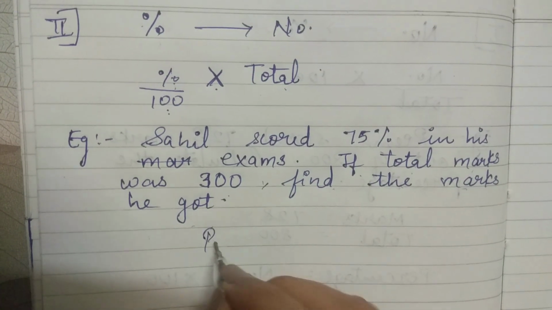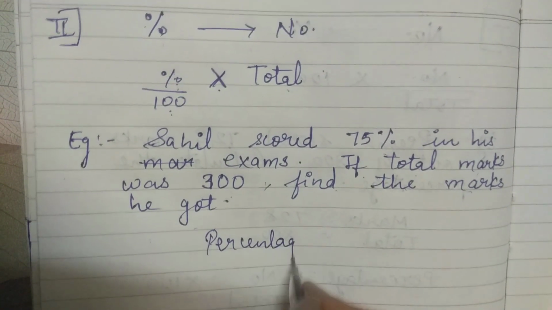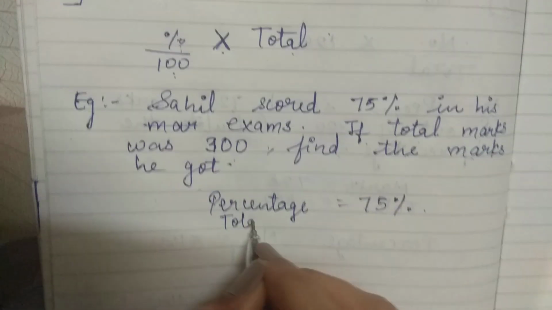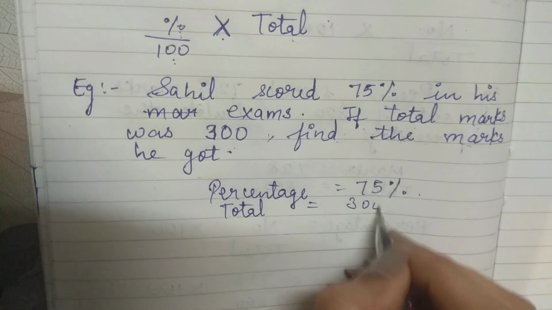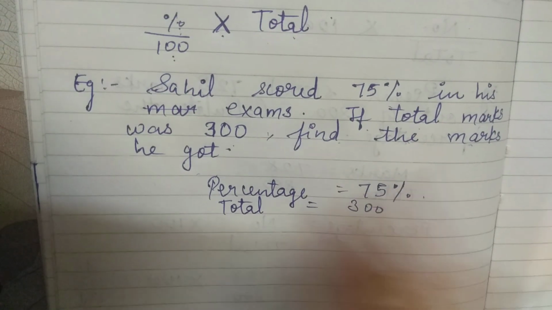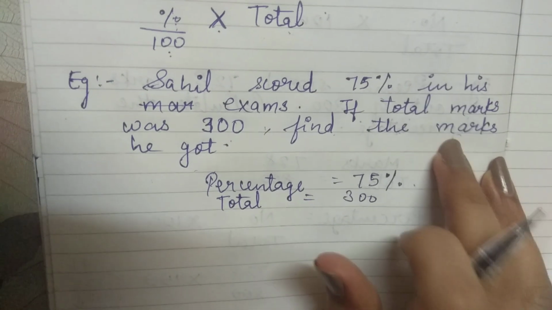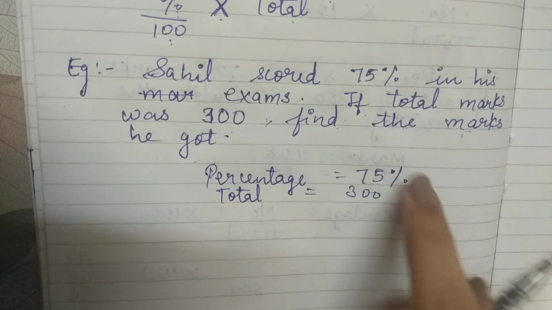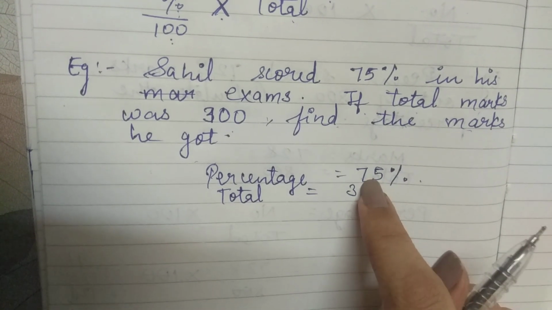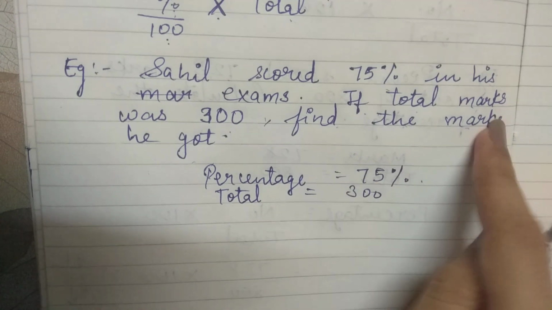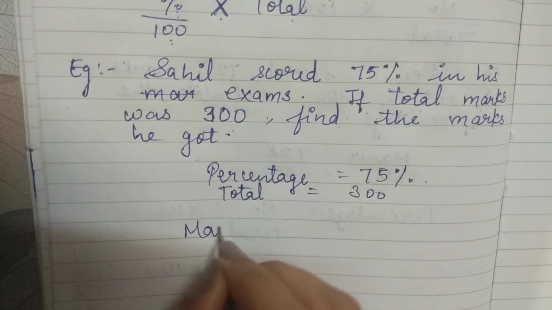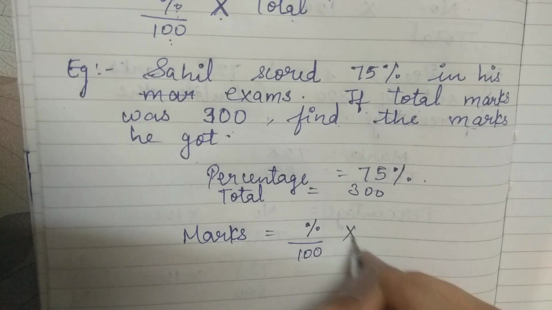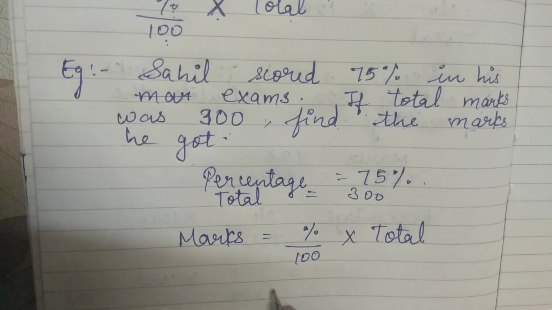Now what is the percentage he scored? He scored 75%. What was the total marks? Total marks was 300. What we have to find? We have to find the marks in numbers. Okay, percentage is already given. We want to know that out of 100, if it is 75, then out of 300, how much are the marks? So formula: marks equal to percent upon 100 into total. How much is the percent?